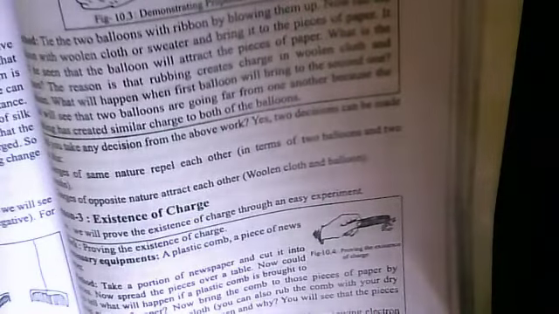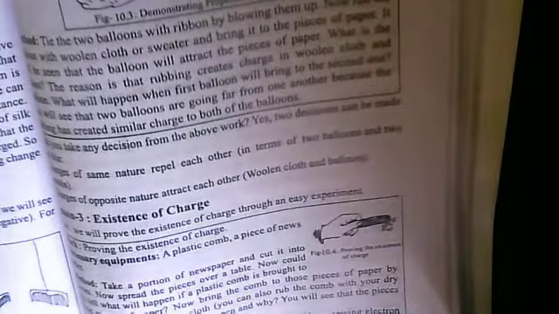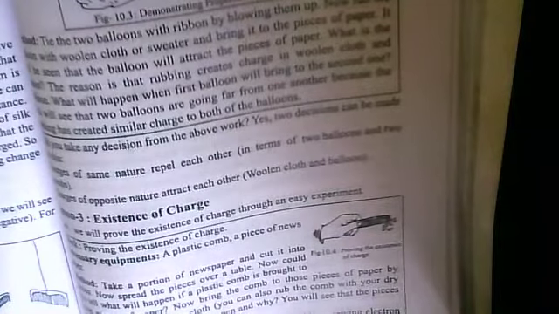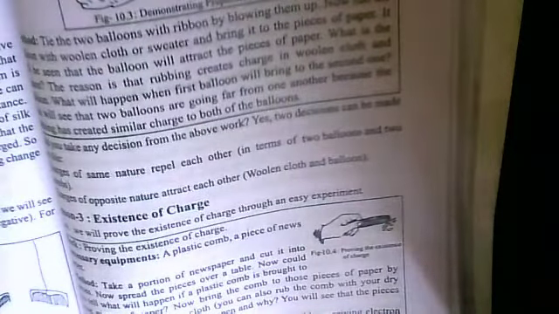The smallest particle of an element is called an atom. Atoms are also composed of electron, proton and neutron.